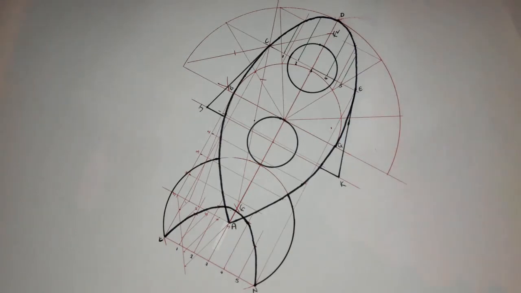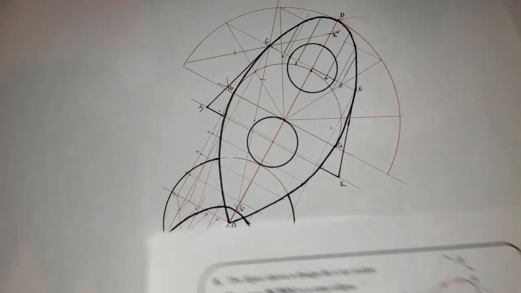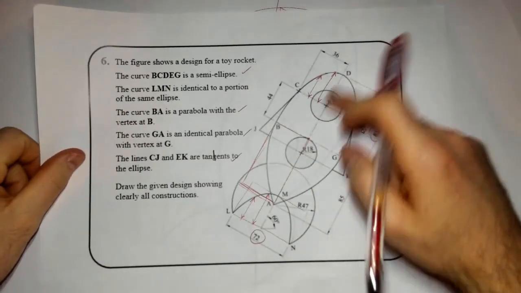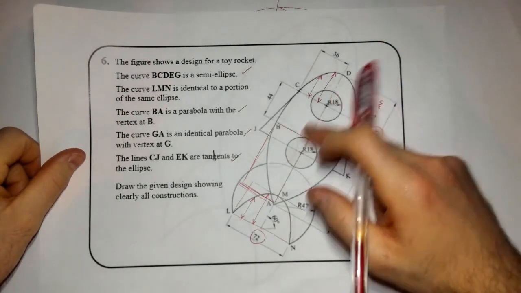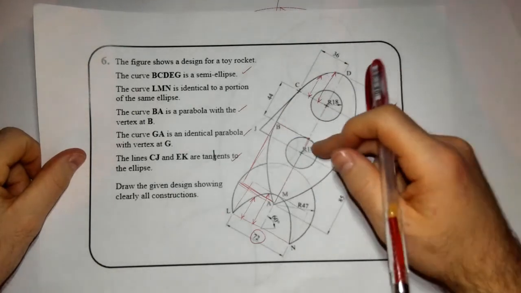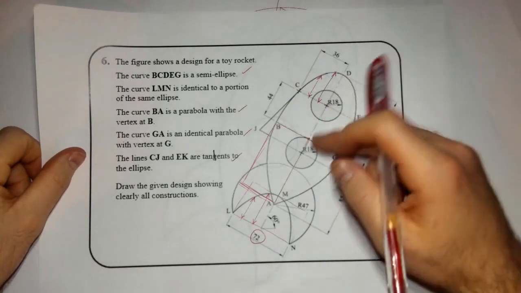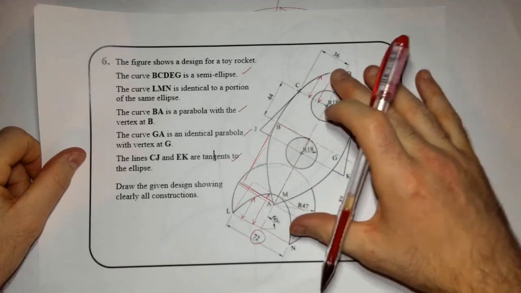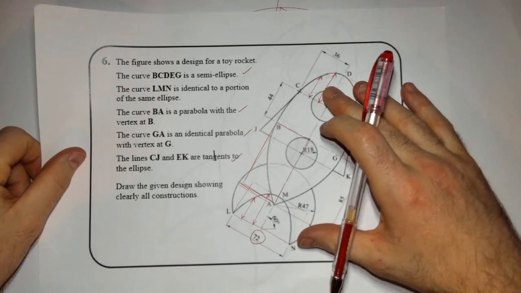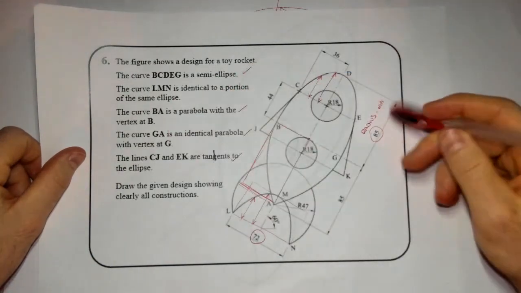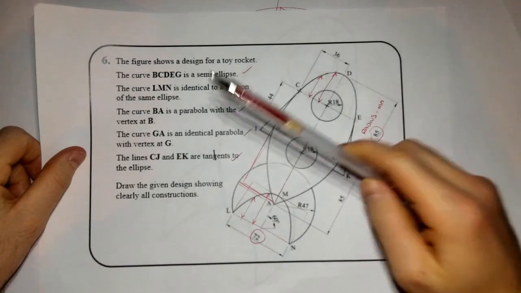What I would always advise, just to recap, is when you get the question, plan out how you're going to complete it, and as I said, always try and start with the ellipse, because that's going to be the main bulk of your question, and everything else will hopefully come after that, provided you understand how to get all these other little portions, knowing how to draw a parabola, and knowing how to get a tangent and so on.